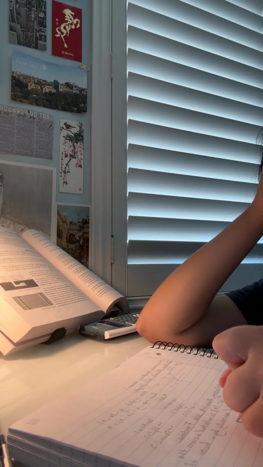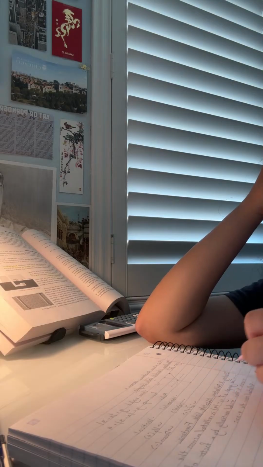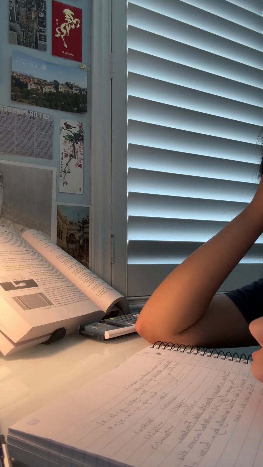But then they say scaled vertically by a factor of 7.